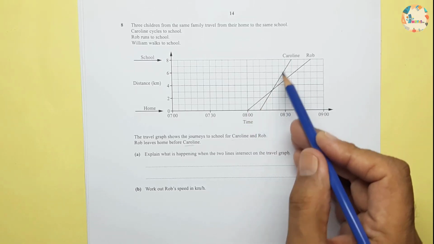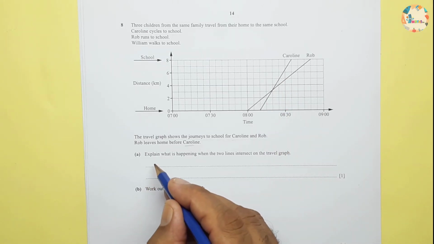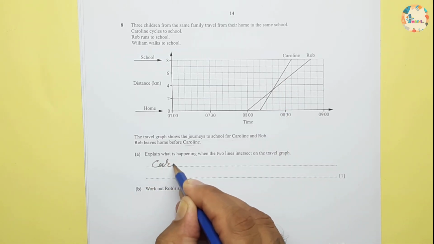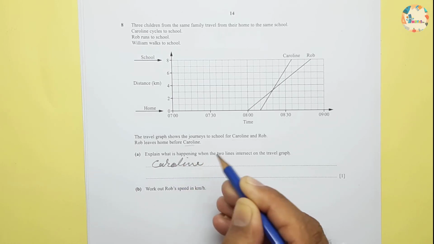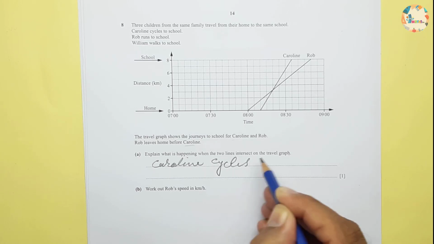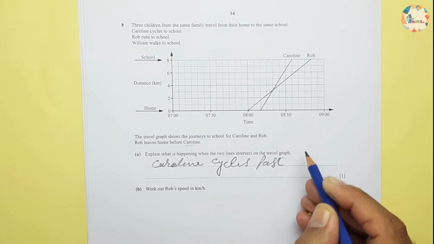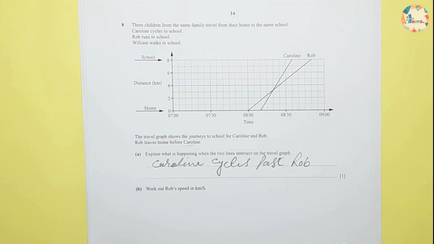Basically, Caroline is cycling past Rob. So we can write Caroline cycles past Rob. This will be our answer. Then work out Rob's speed in kilometers per hour.